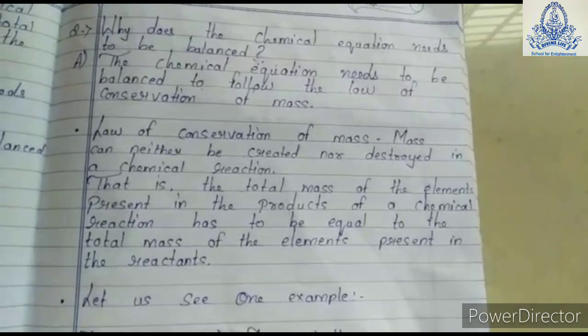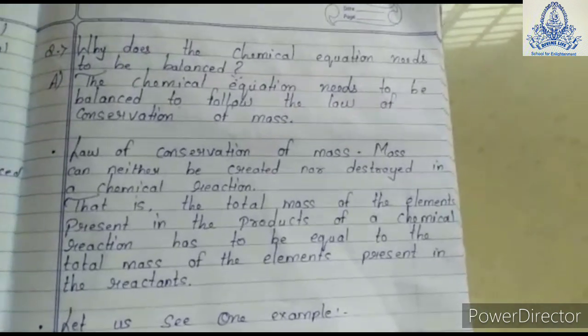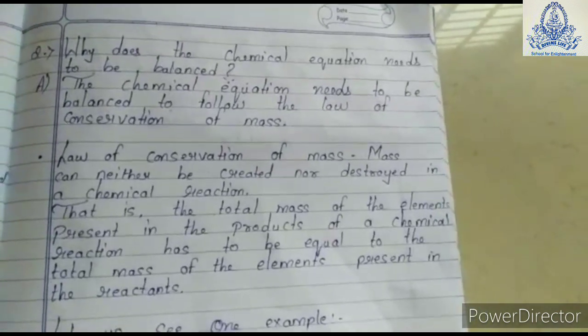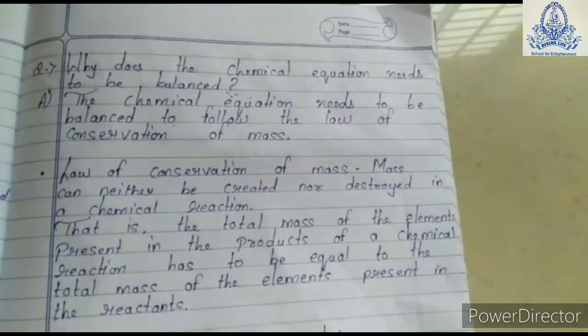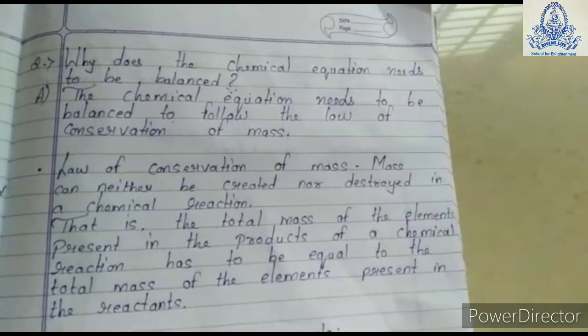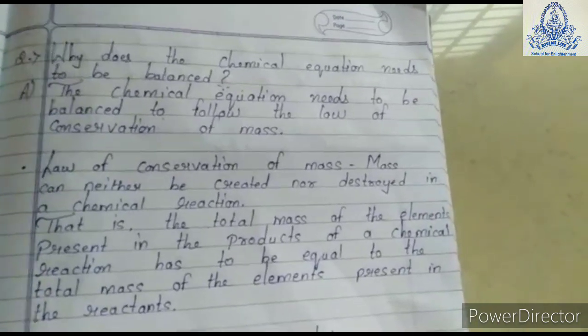Last time we studied the chemical equation, and that chemical equations need to be balanced. But why do they need to be balanced? Let us see. Chemical equations need to be balanced to follow the law of conservation of mass.